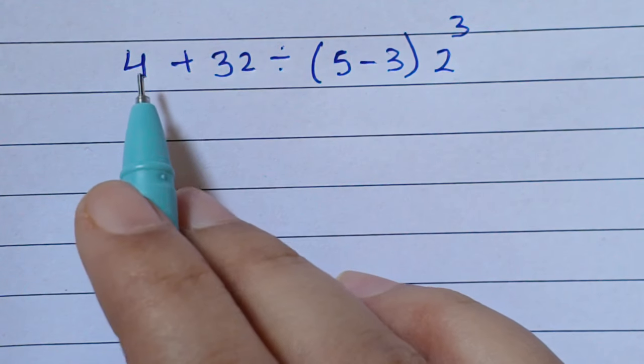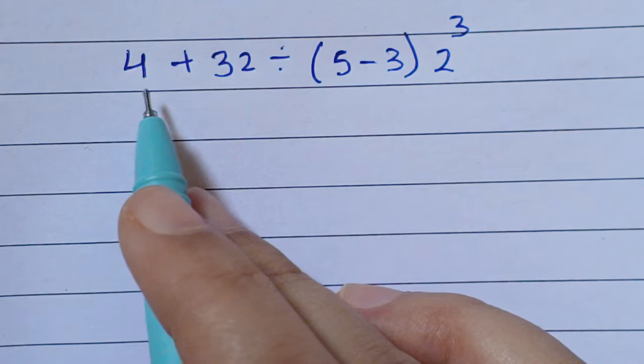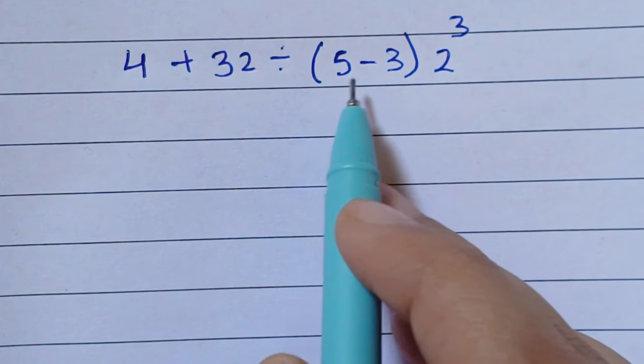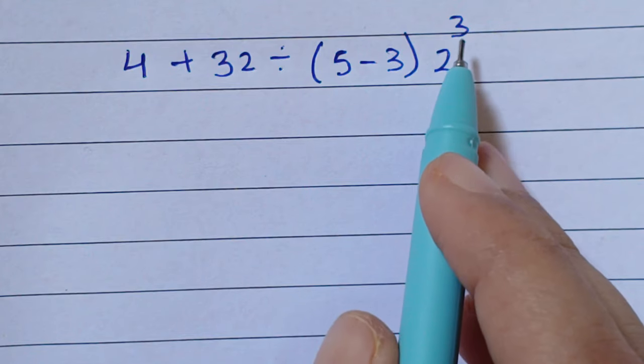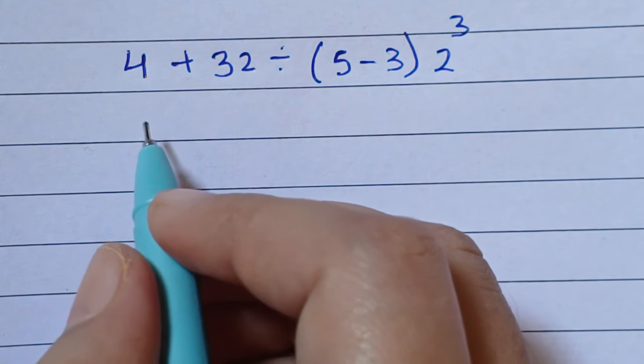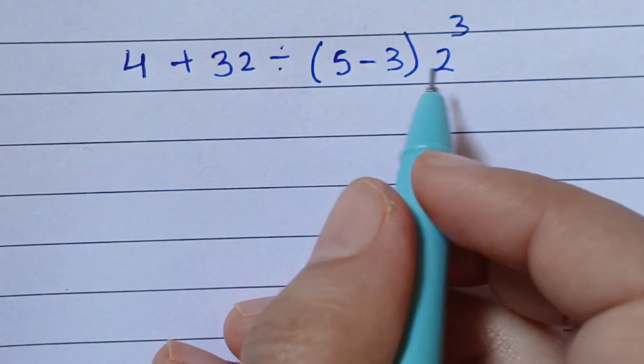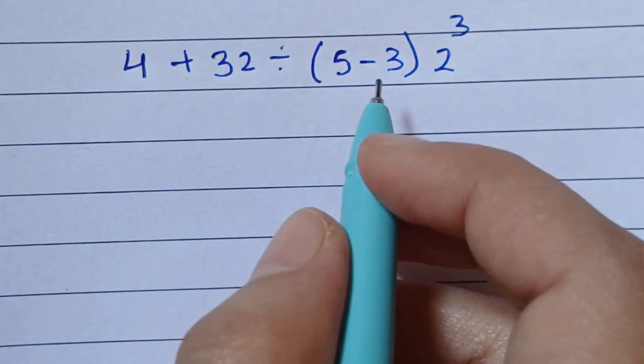In this video, we are going to solve this maths expression, which is 4 plus 32 divided by bracket 5 minus 3 bracket close to the power 3. So here, can you tell me the answer for this question before I do? So let's solve this expression.